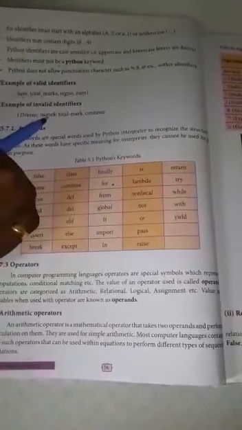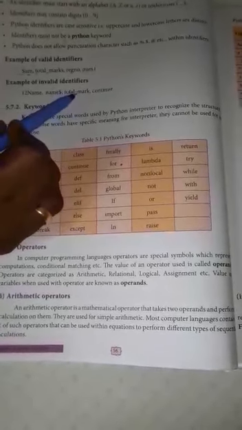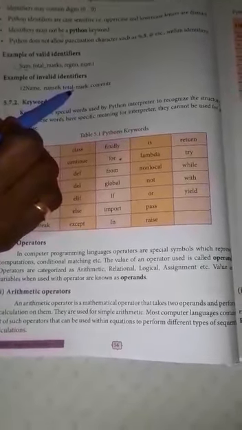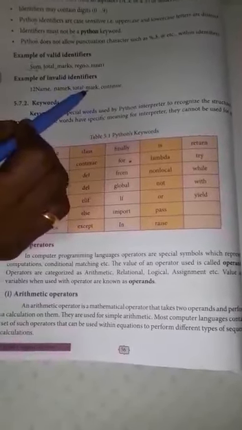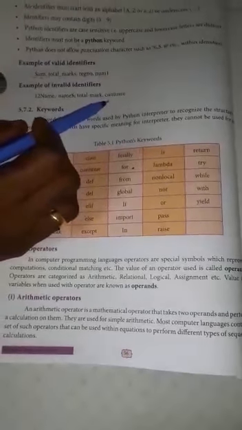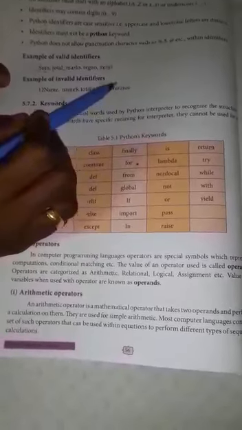So this is invalid. Next, total-mark. Only underscore is used in an identifier, but here is a dash symbol. So this is invalid. Next, continue. Continue is a keyword. So this is an invalid identifier.